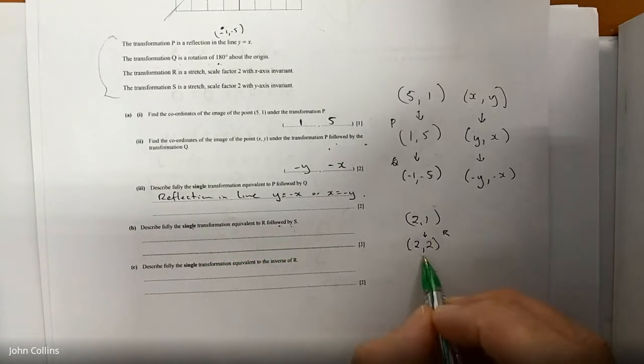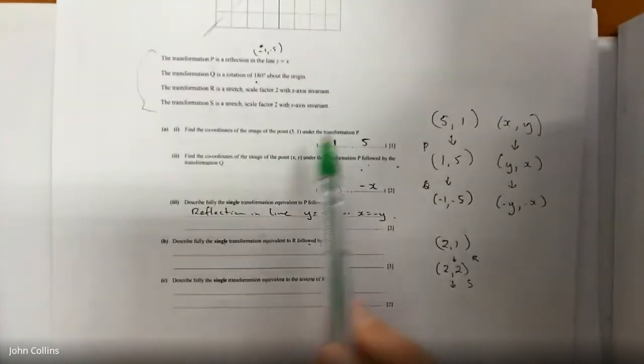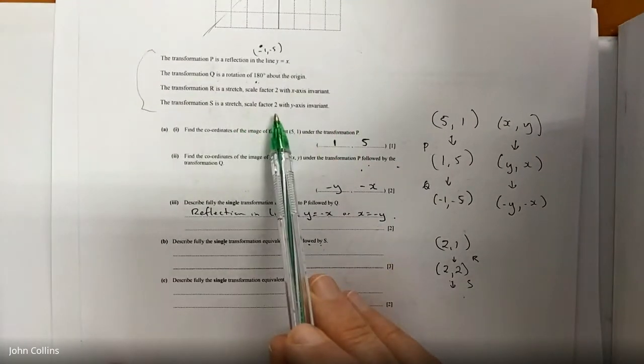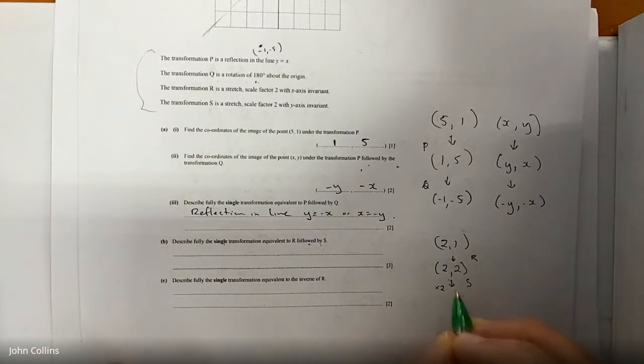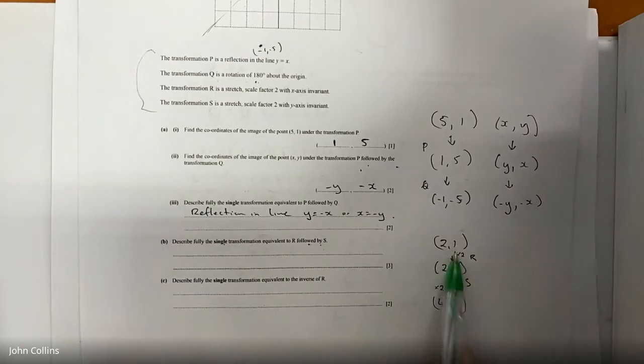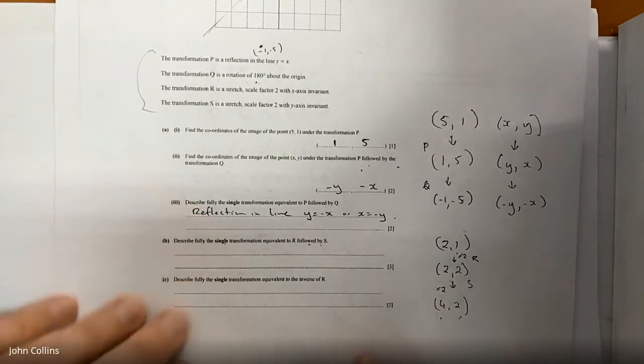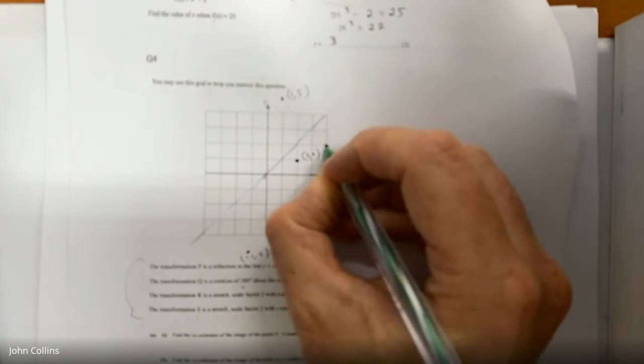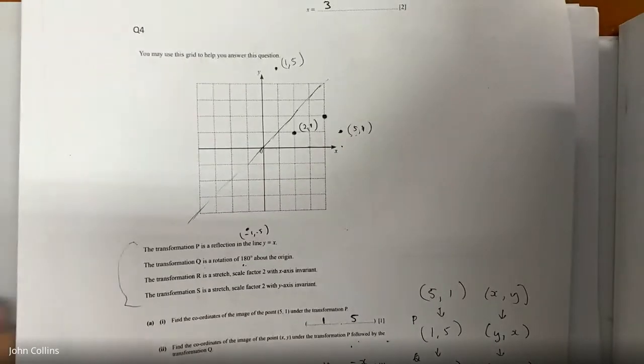Followed by S. So S is second. S was up here: scale factor 2, y-axis invariant. So y doesn't change, so x changes by 2. That's multiplied by 2, and that's multiplied by 2. So it's 4, 2. So we've gone from 2, 1 to 4, 2. So they're both kind of doubled.